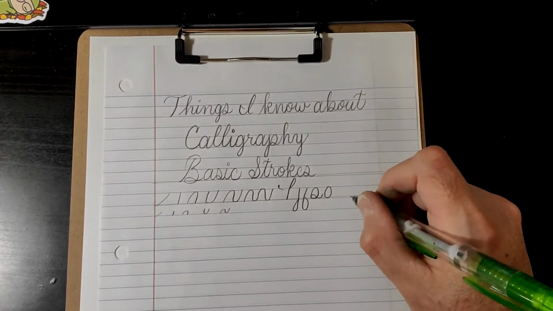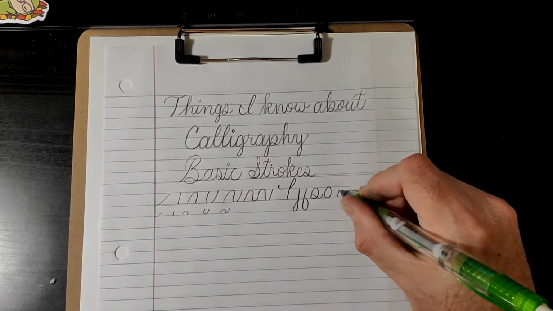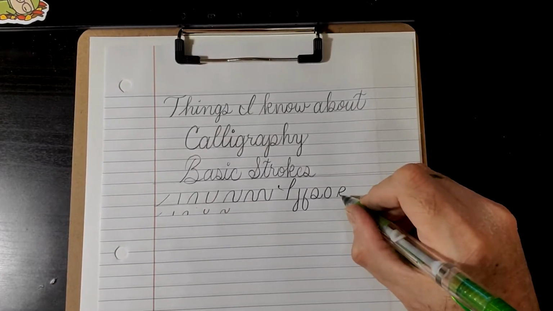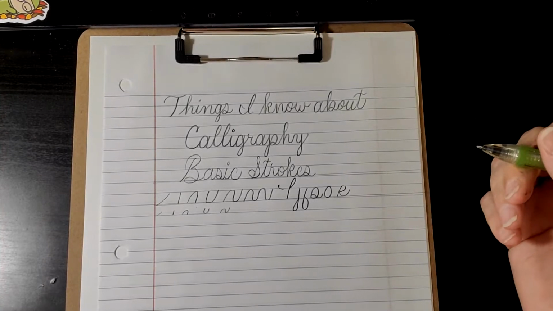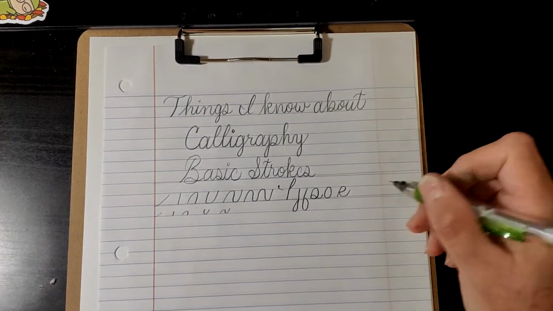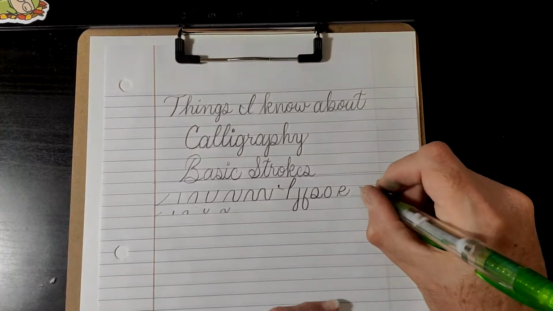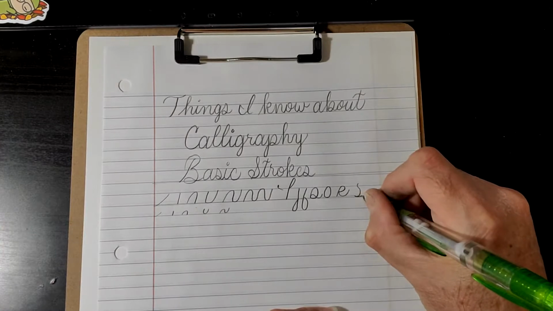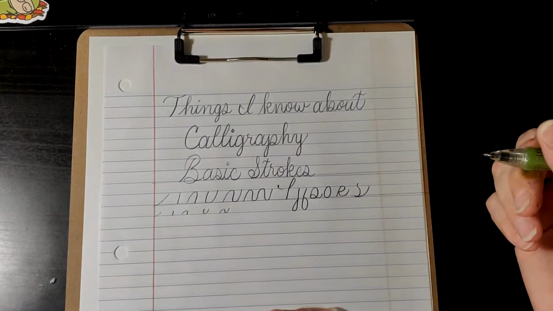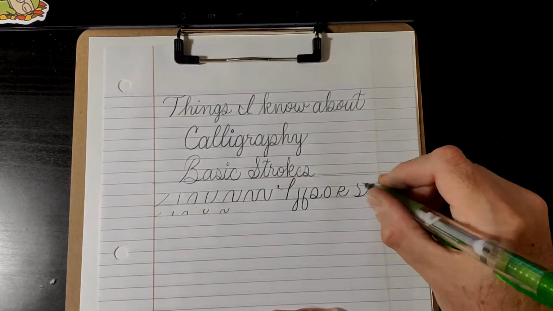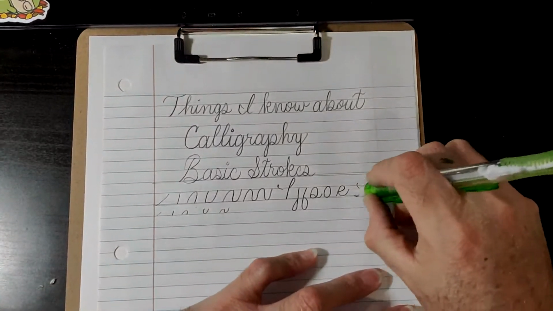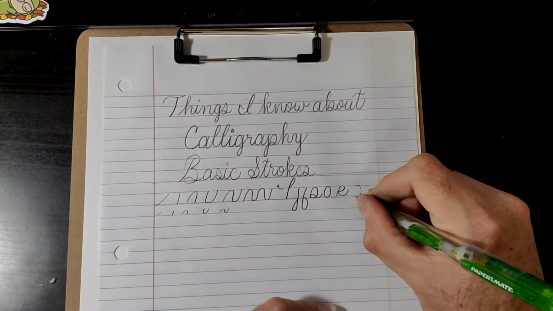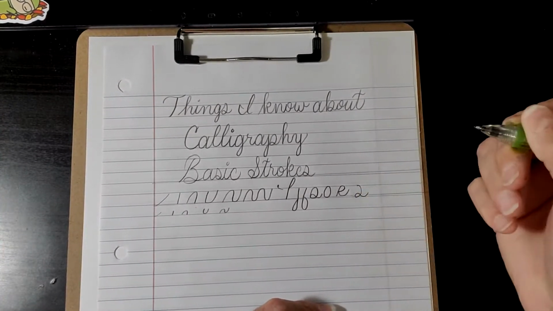And then you have the K, which is like an ascending loop but backwards, and then an understroke. And then you have the S, which is something kind of like that. Or I usually write it like this, like a number 2.